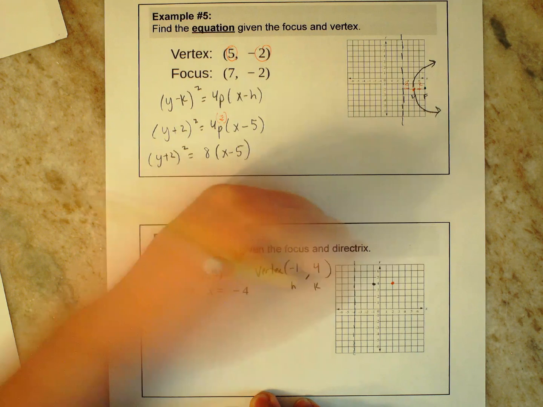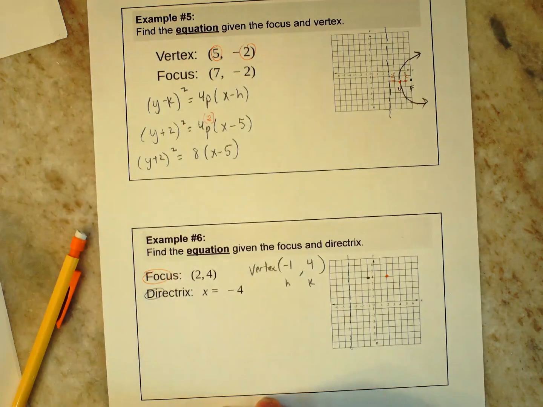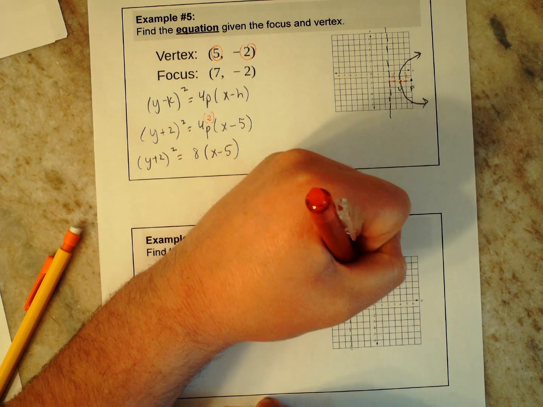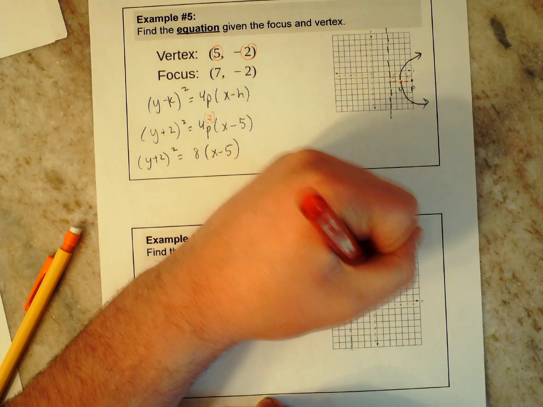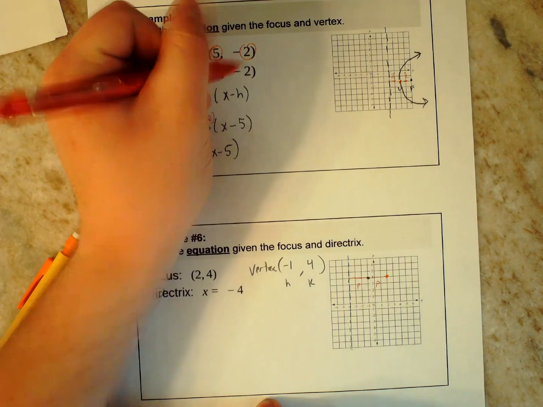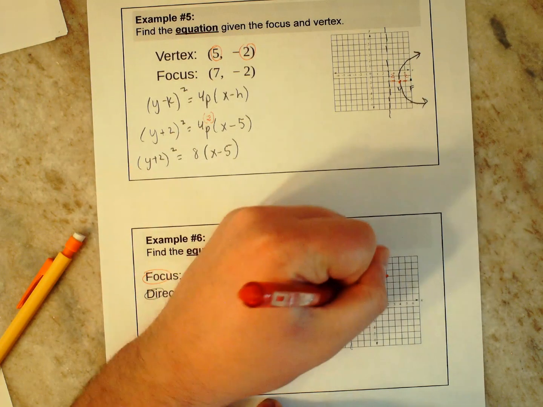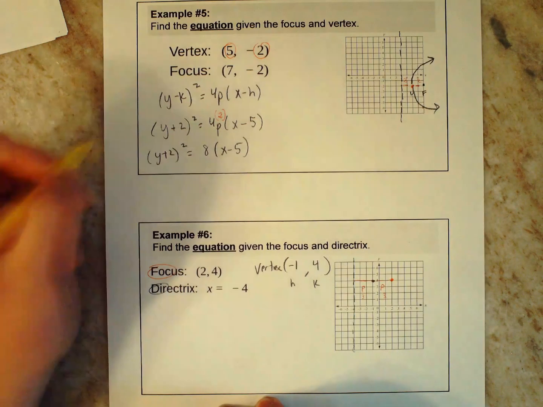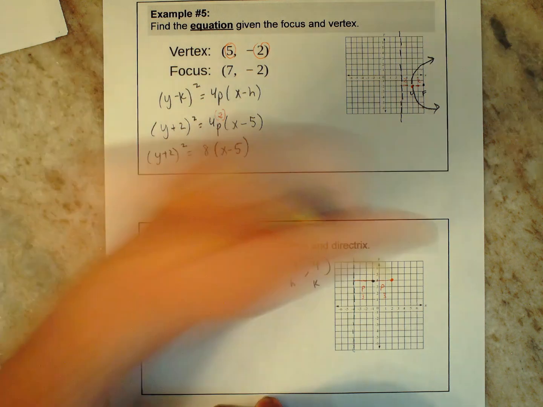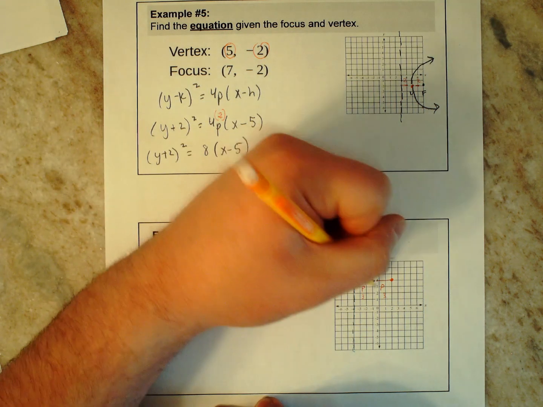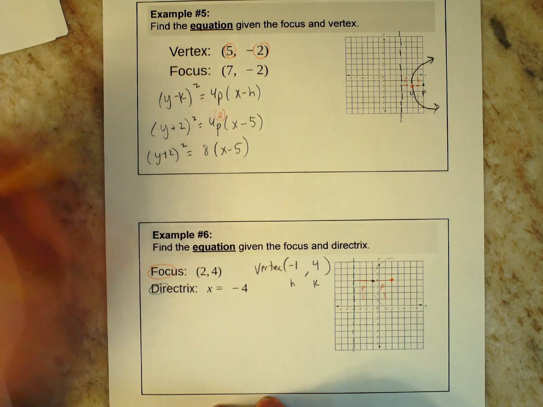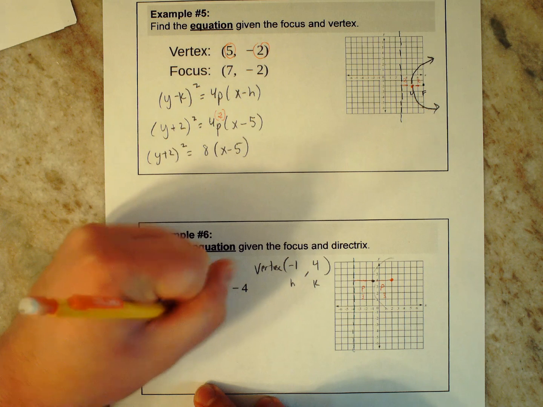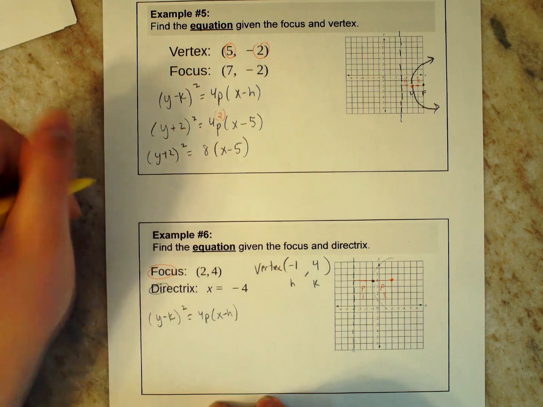There's my h, there's my k. That also tells me my p-value right there is, how many units is that? It's 3 units because there's 3 units of space. So it's going to be a sideways parabola, looks something like that. It's going to open up to the right. So I know, again, it's going to be y minus k squared equals 4p times x minus h.